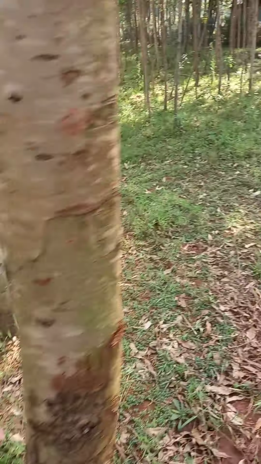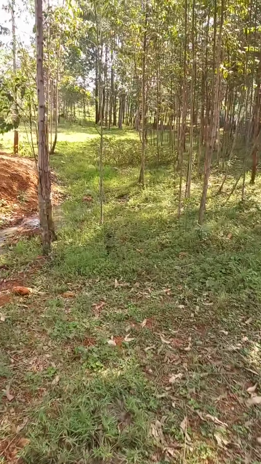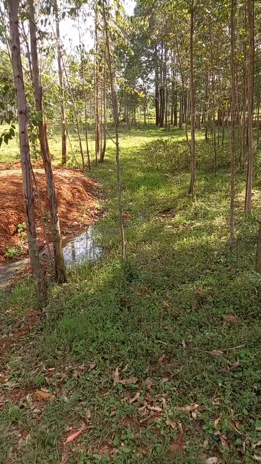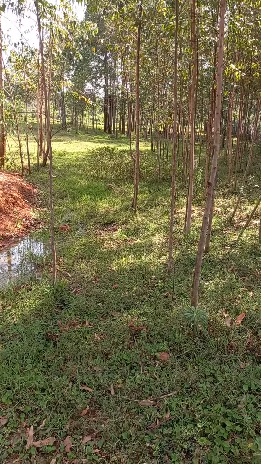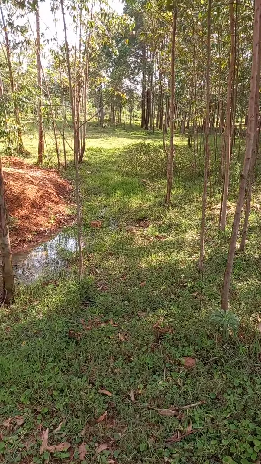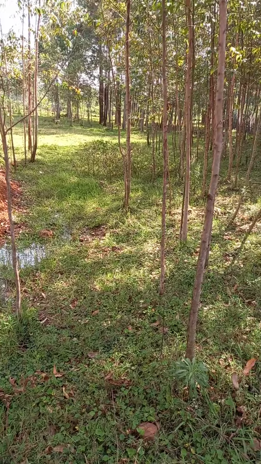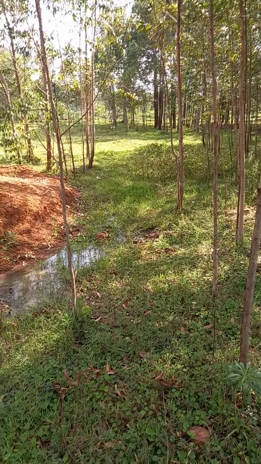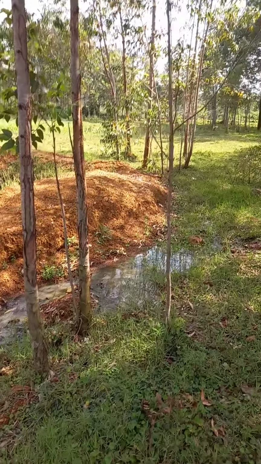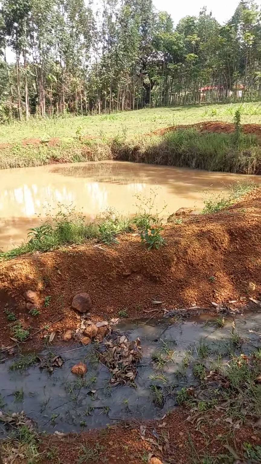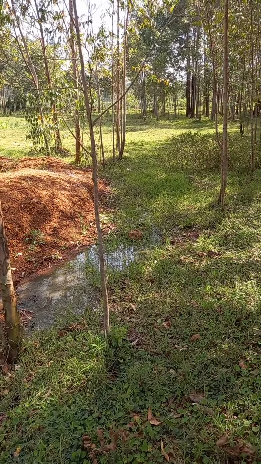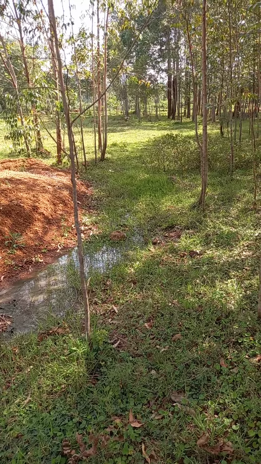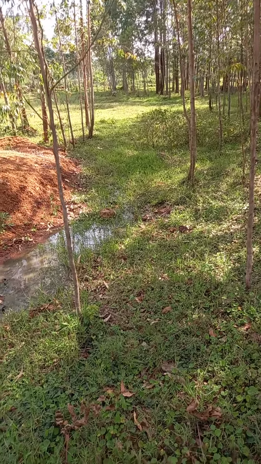Okay. Now, up there is the catchment area, which is a conservation area, and it is 300 meters square. That area is generating water to be tapped in this water pan through flows which are controlled and do not cause any erosion.